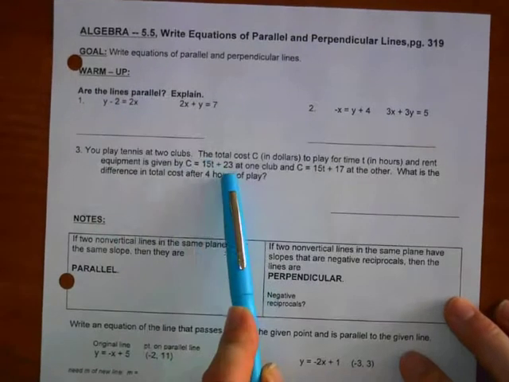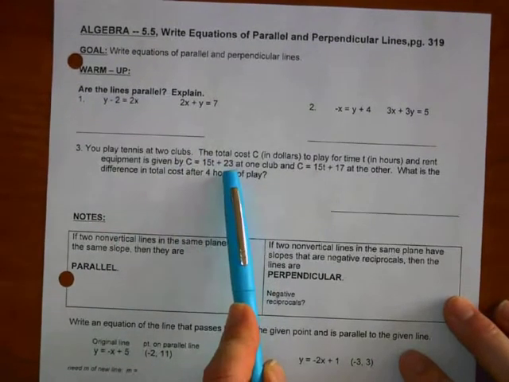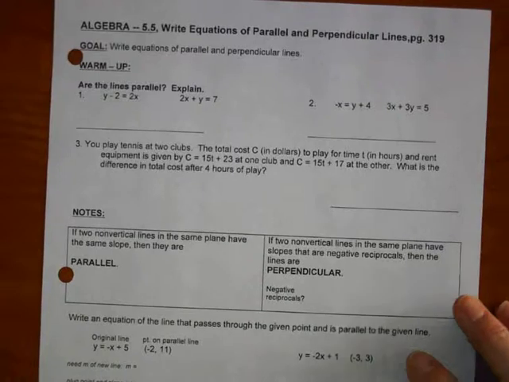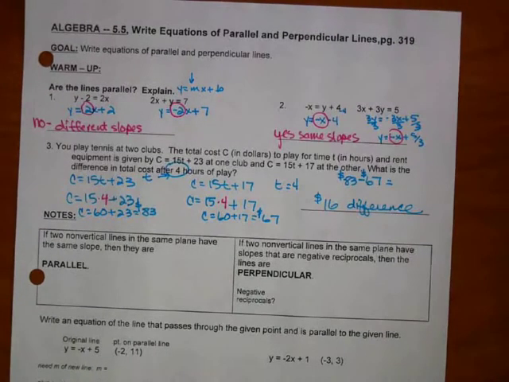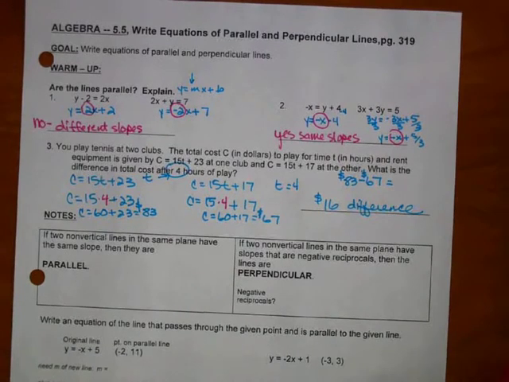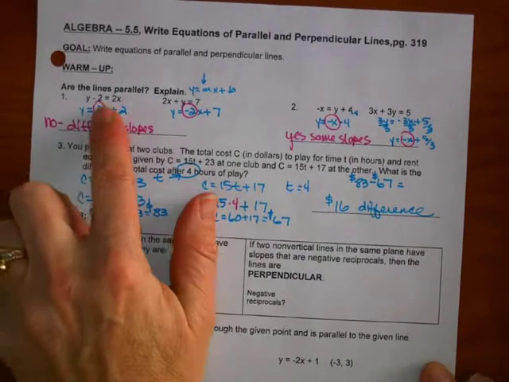So let's try the warm-up. It's always good to try the warm-up. So pause a minute and do it. Okay, this was a good warm-up to do, so hopefully you take a moment to do it.